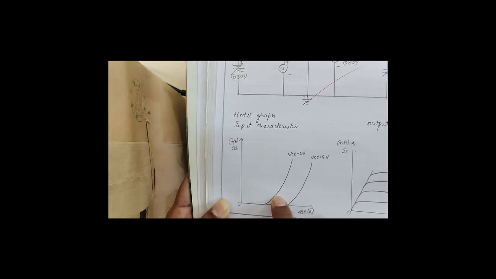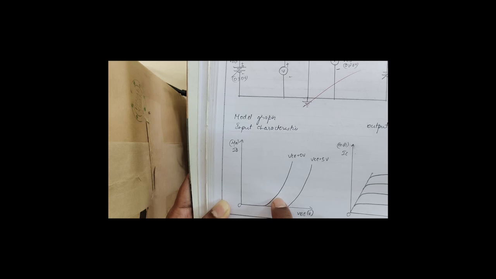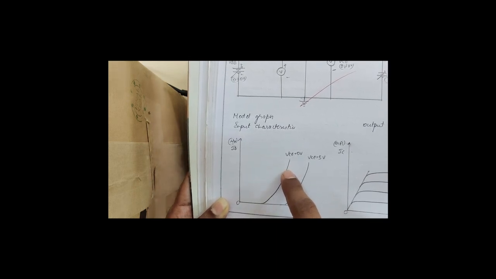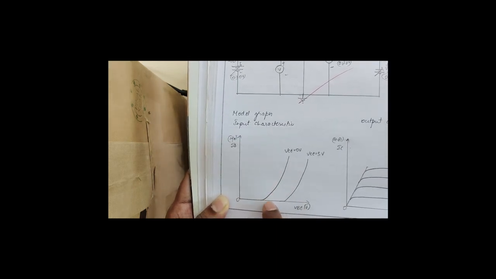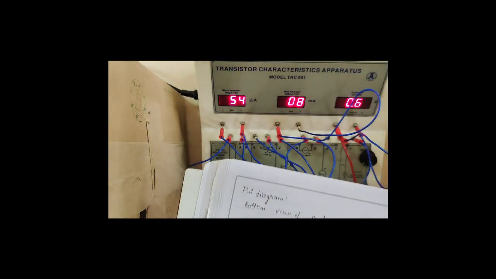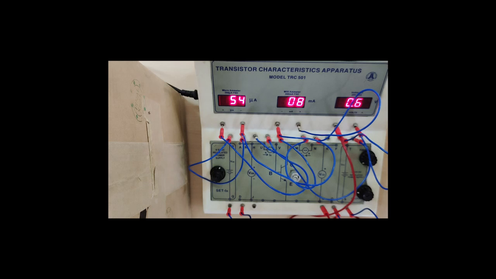and once the voltage is at 0.6 volt level, the junction basically breaks down. So if you drop a line onto the x-axis, you will get the breakover point over here. So for this particular transistor, breakover point is at 0.6 volt. So that is your input characteristics.